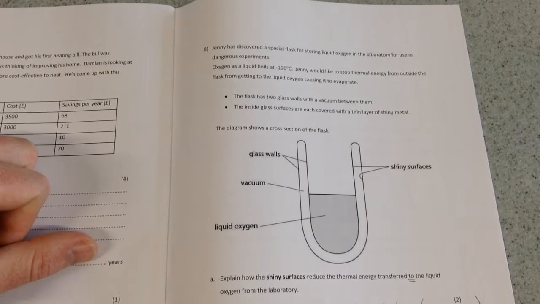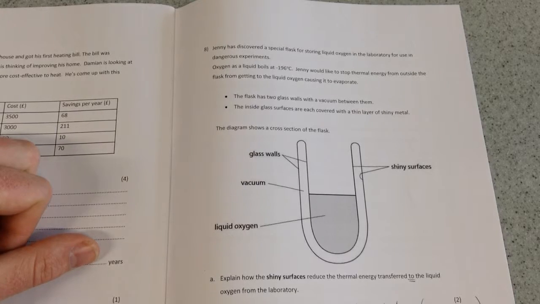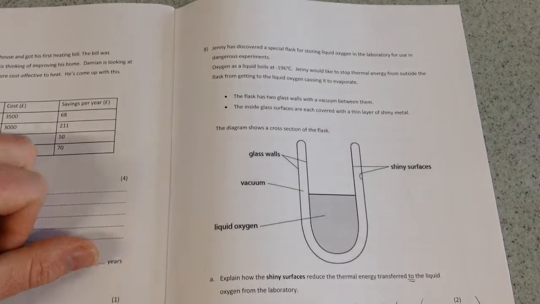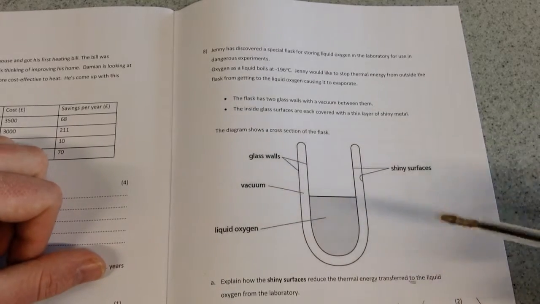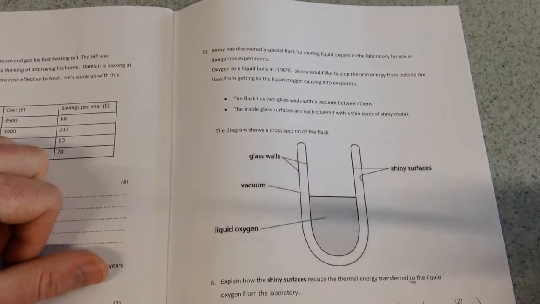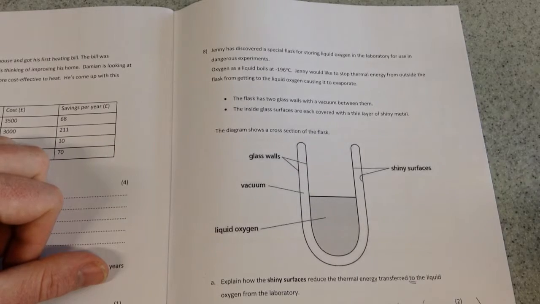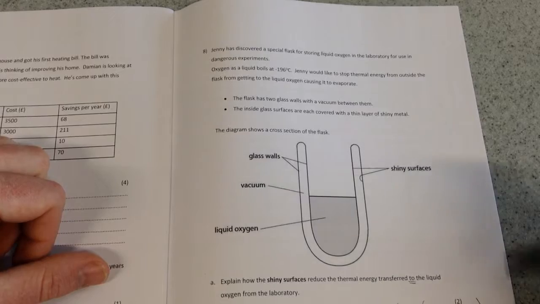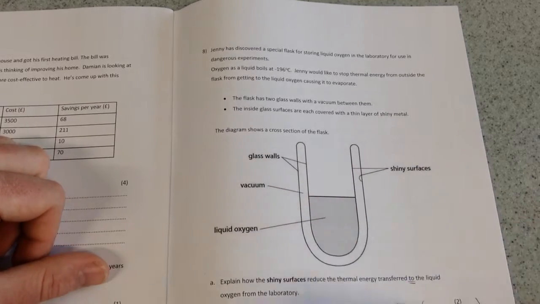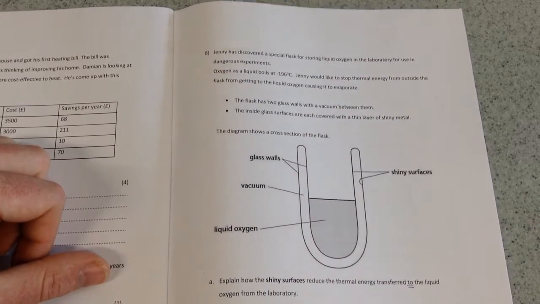Essentially, if you said the shiny surfaces reflect the radiation back away from the liquid oxygen, you would get both the marks there. Okay? It's also true to say that the shiny surfaces tend to be poor emitters, and sometimes that would help you gain the marks, but this is the really key point, that the shiny surface reflects the radiation. Okay, those are the 2 marks.